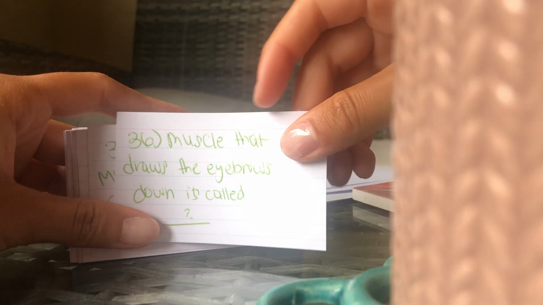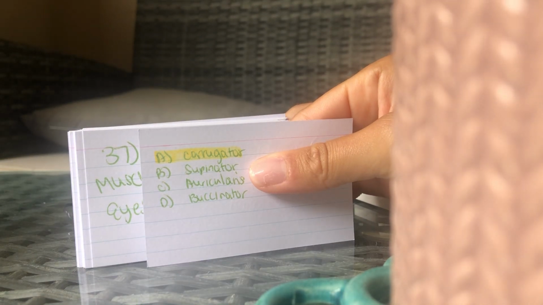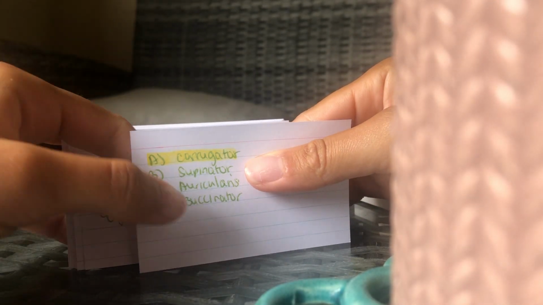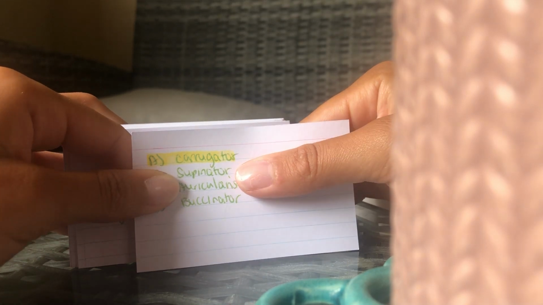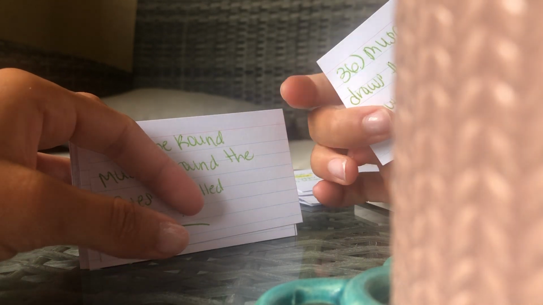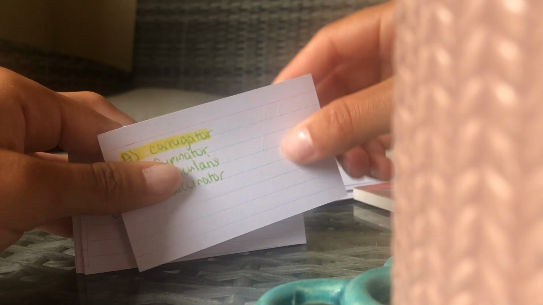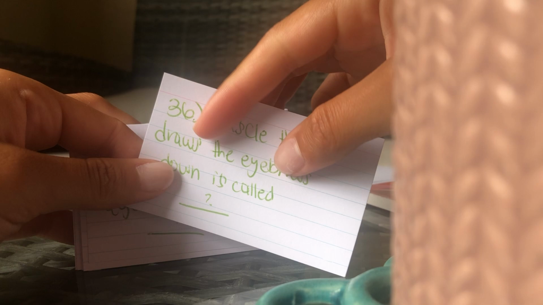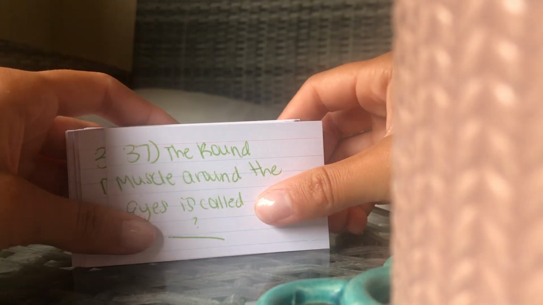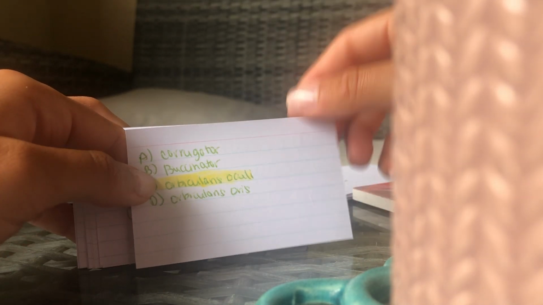Okay, the muscle that draws the eyebrows down is called the corrugator. Yes, this makes sense. It can't be auricularis because that is something to do with ears. Buccinator is like mouth. Supinator is, I don't know, some mouth thing. Eyebrows, corrugator. It sounds like a Spanish word, which reminds me of Frida Kahlo. And Frida Kahlo had like the unibrow. Yeah. The round muscle around the eyes is called the orbicularis oculi, which makes sense.